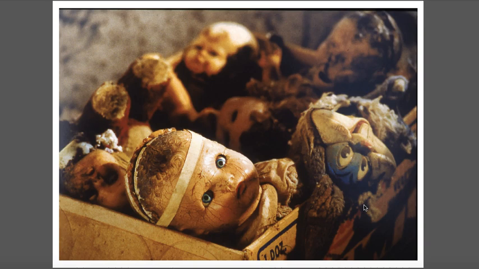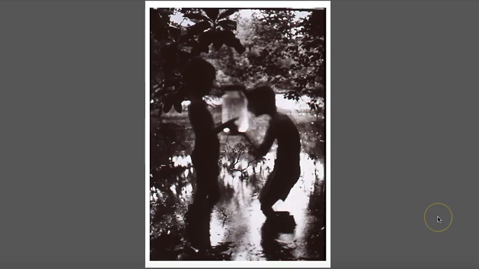This is from a series called Abandoned America by Stephen Gottlieb. Again, shallow depth of field. It's a box of toys found after a house fire. And this is another Keith Carter image. A lot of things going on in this image. It is backlighted, it is a silhouette, and it is also shallow depth of field. Beautiful shot. It's called Fireflies.